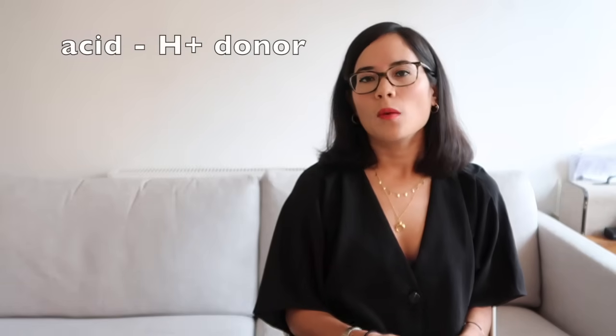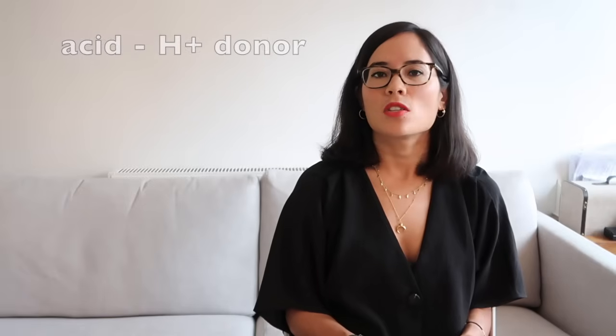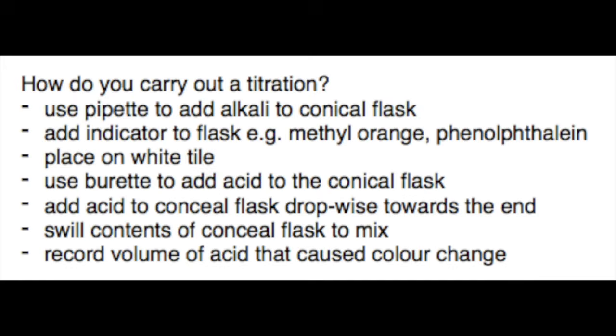So what makes something an acid? Well, it's the fact it can donate hydrogen ions. And what makes something alkali? It's the fact that it can donate hydroxide ions. So we've already touched on a burette earlier when we were looking at the amount of oxygen in air. Now we're going to look at how we carry out a titration.